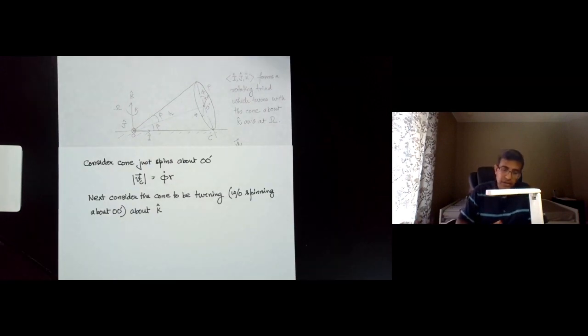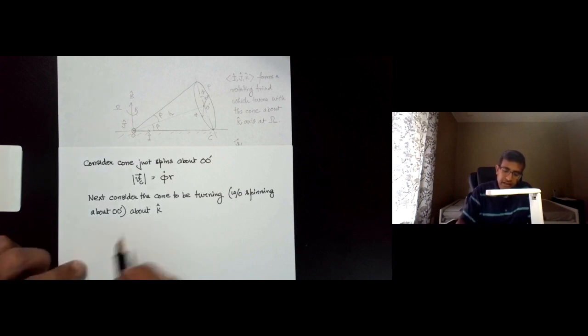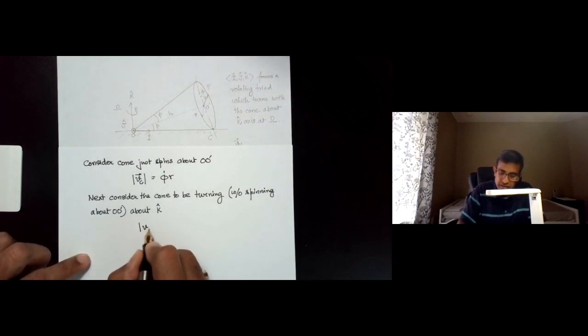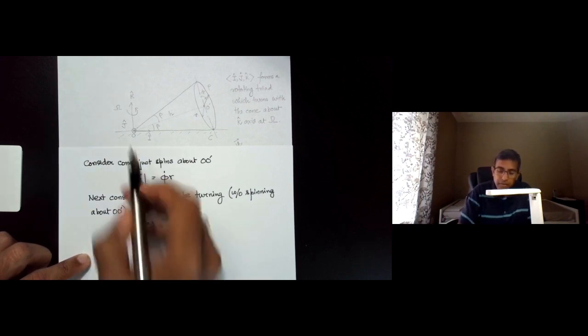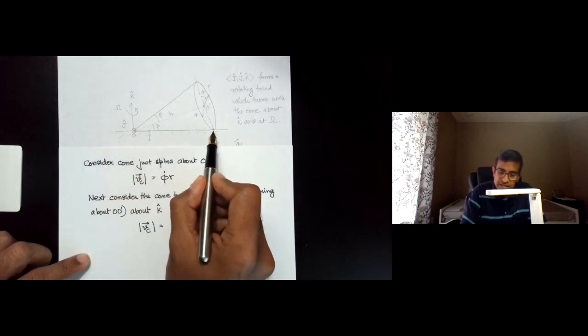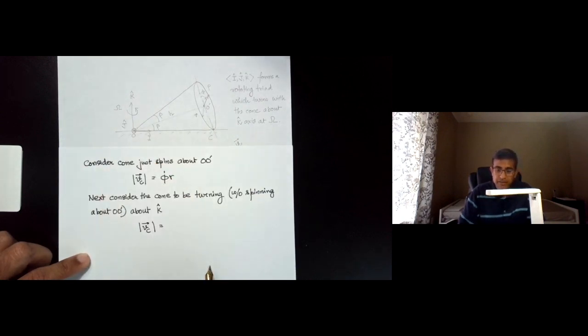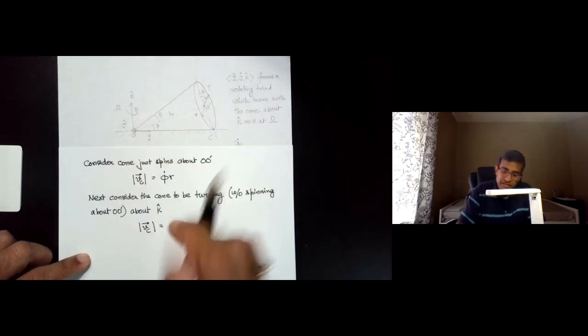Okay, so indeed, if you consider OO prime, it is just turning about the k-axis. So if that was the case and the spinning was not there, then what would VC have been? Then VC would have been this distance times omega. And what is this distance?